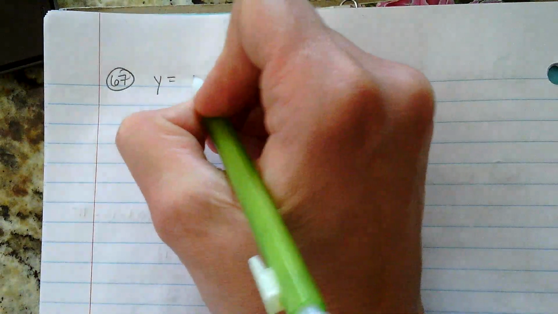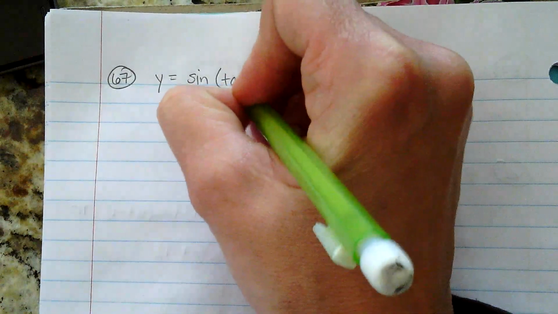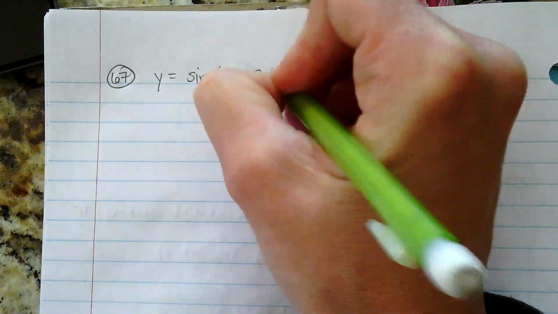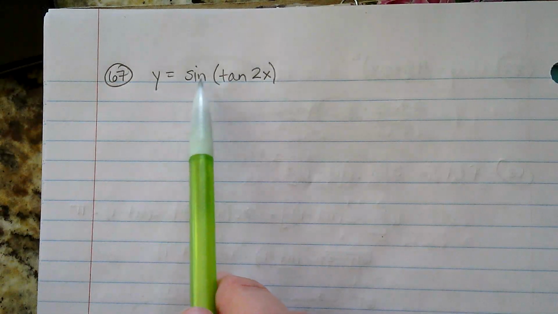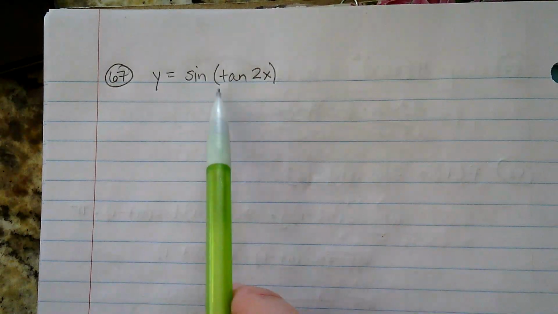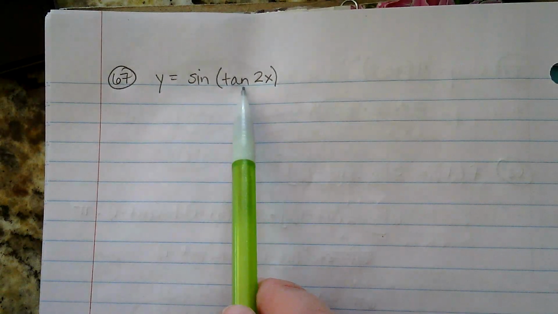Let's move to 67. Y equals... Not that you'll be taking tests, but this, in my head, if I were teaching you live, I would say, oh, pay attention because I remember one like this on tests. So this isn't the sine of something times the tangent of something. This is literally the sine of the tangent.